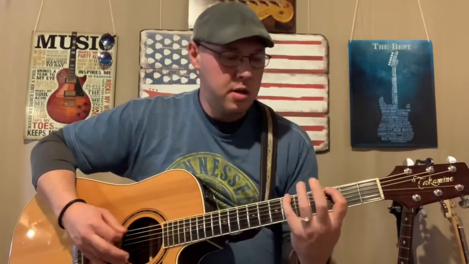That's the most common one when you're soloing over like a rock or blues, the pentatonic scale with the root on the 6th string. Now you can move that around. If you want a G minor pentatonic, just put your root on a G. Same exact pattern.